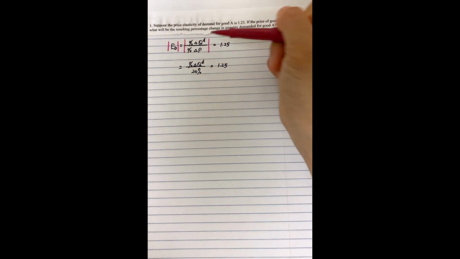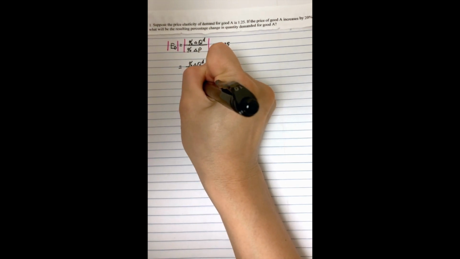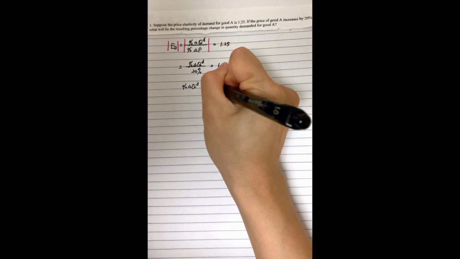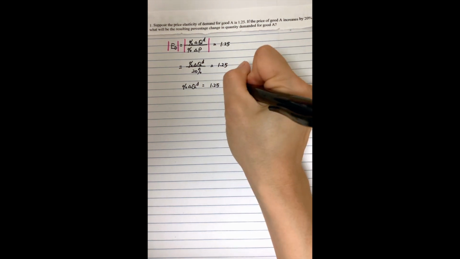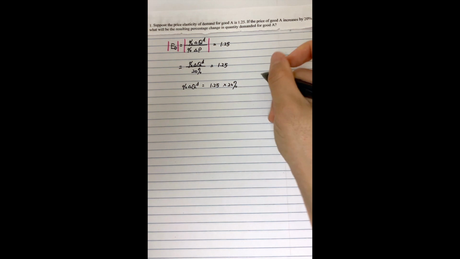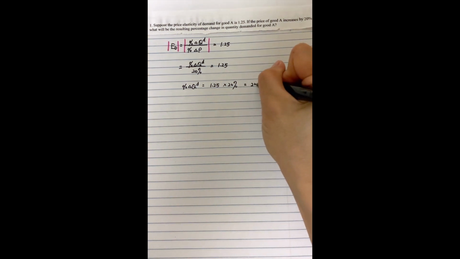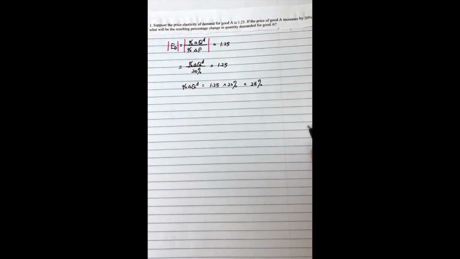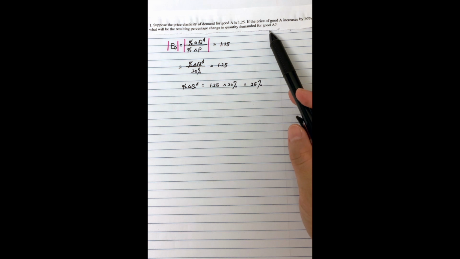So now, based on this, we can figure out the percentage change in quantity demand will equal 1.25 times 20%, right? And this will equal 25%.